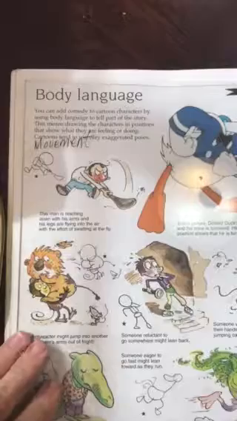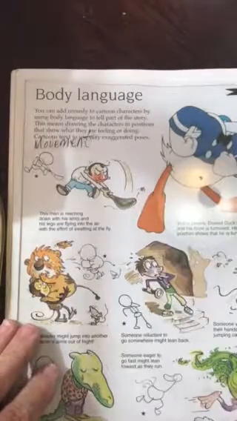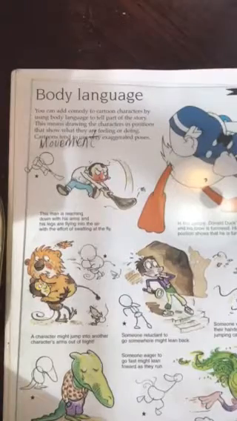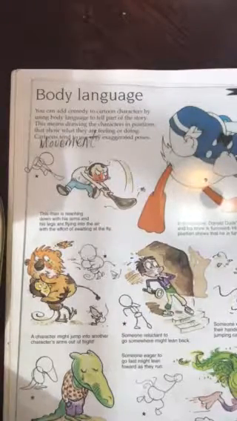So we're going to start with some cartoons. Try to get in that body language. Like you can see with Donald Duck, his fists are clenched and his brow is furrowed. His whole body position shows that he is furious.